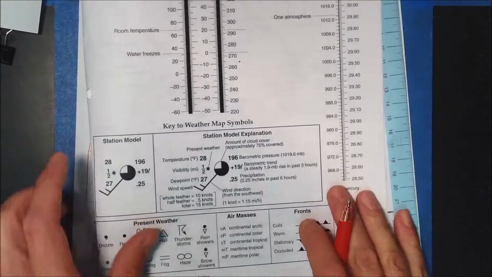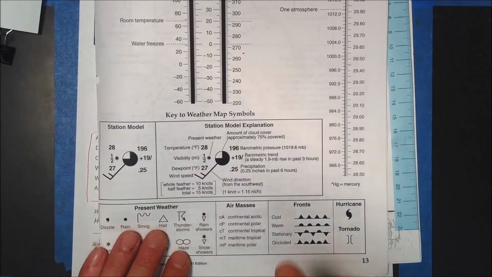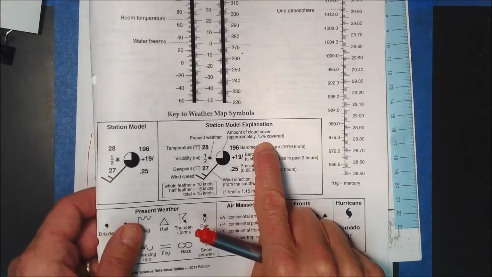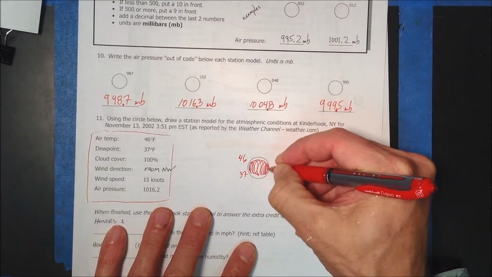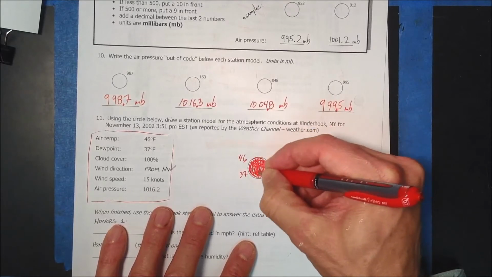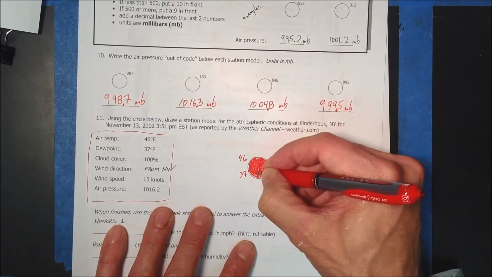Cloud cover 100%. So this circle, how filled in it is, tells you the cloud cover. In this case, it's 3/4 filled in, 75% cloud cover. So we're going to fill it in for this 100% cloud cover. You're going to fill it in completely. Okay, and usually it's like 0%, 25, 50, 75, or 100. You know, there's no 31% cloud cover. It just doesn't work that way.